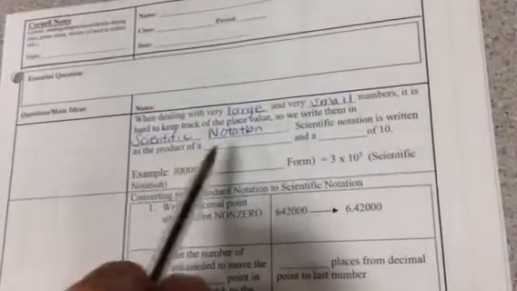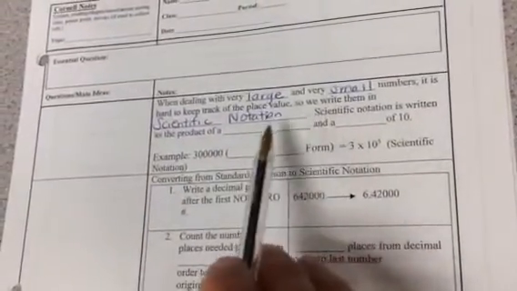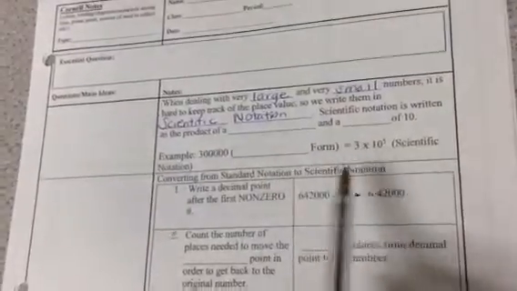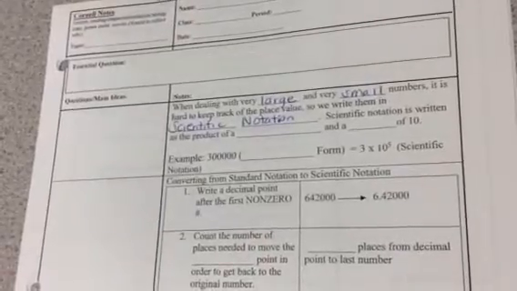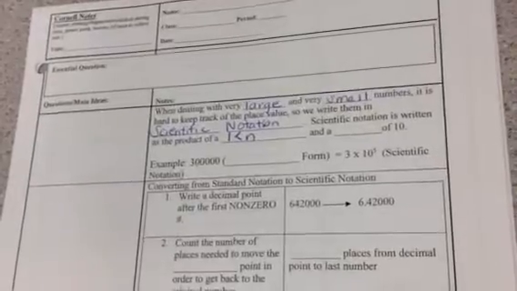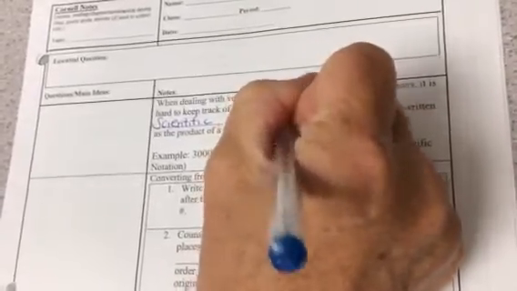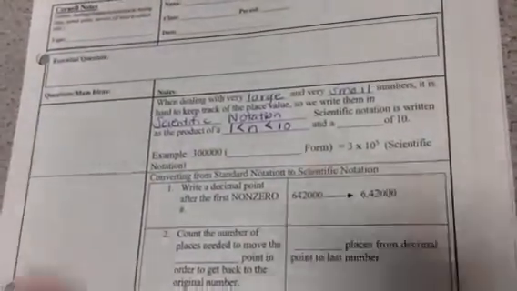So we use scientific notation to help us keep track of that place value, because when we get all those numbers, it's hard to make sure we're not leaving a number out when there's a bunch of zeros involved. So scientific notation helps us do that. Scientific notation is written as the product of a number n that is greater than 1 and also less than 10 and a power of 10.